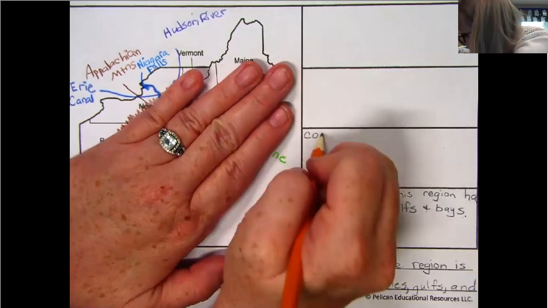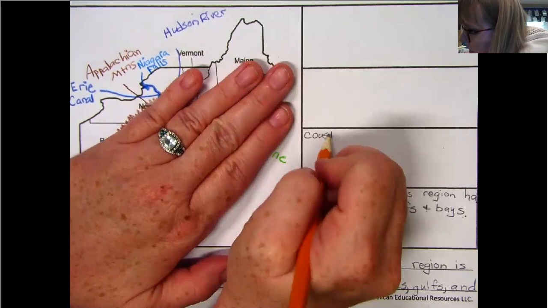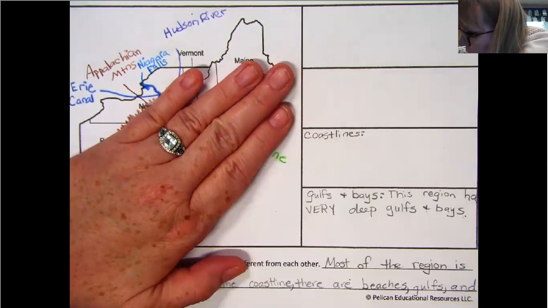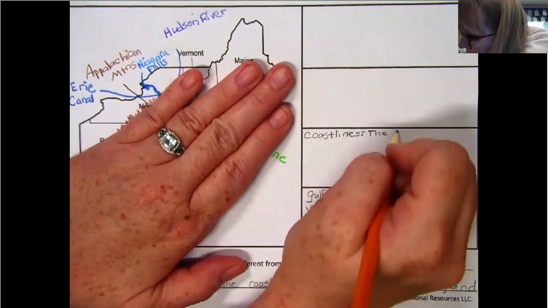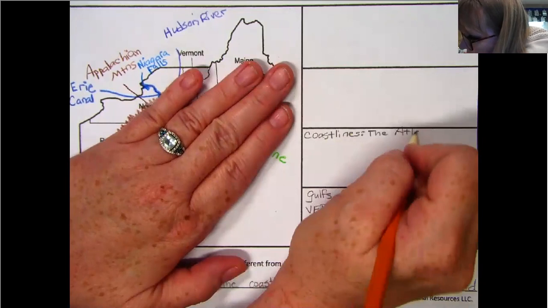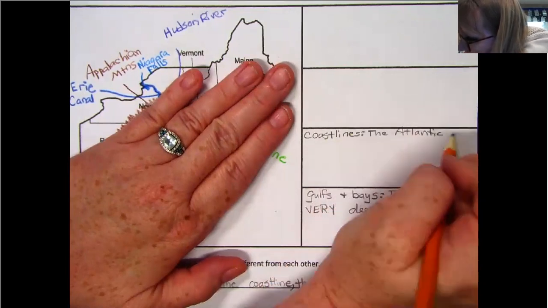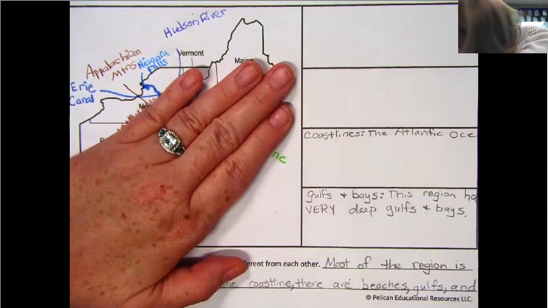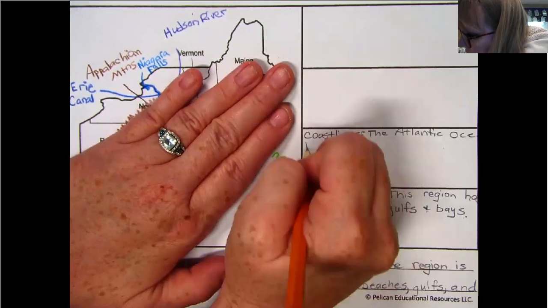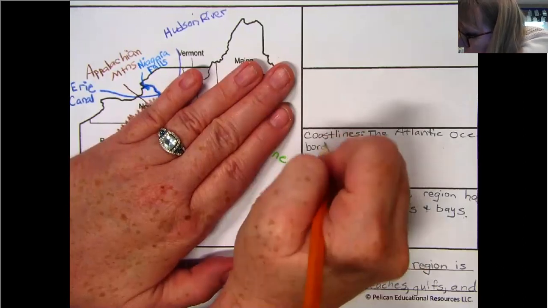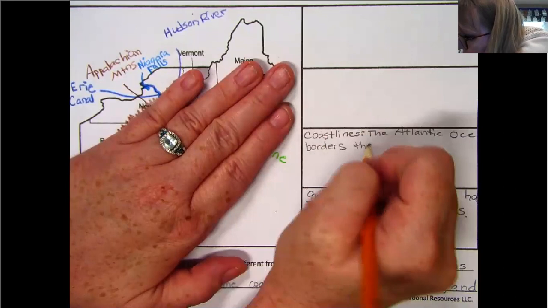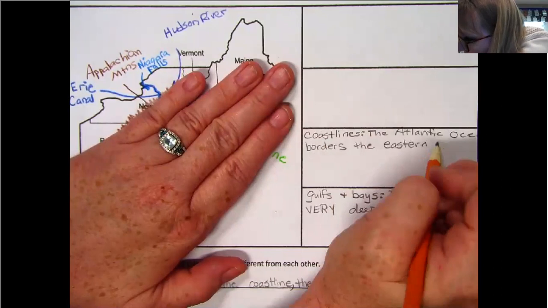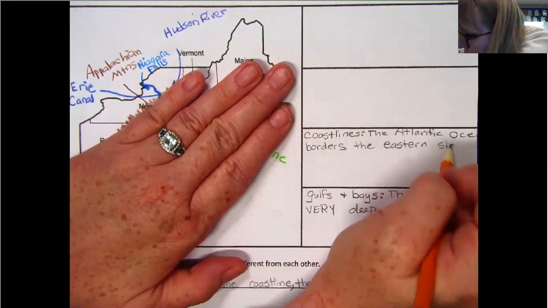Coastlines. The Atlantic Ocean borders the eastern side of this region. Remember, I'm writing sideways, leaning across an entire table, so it's not neat.